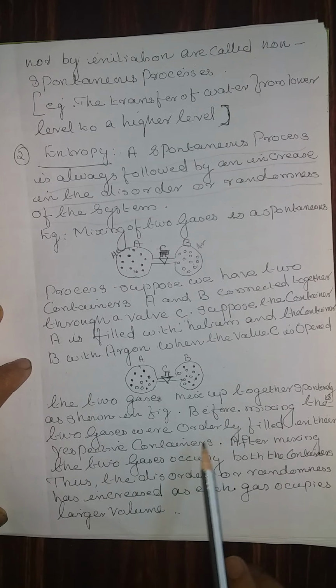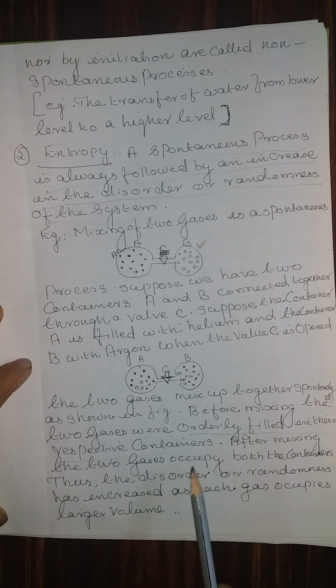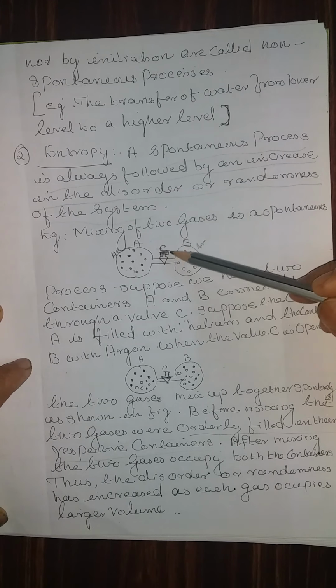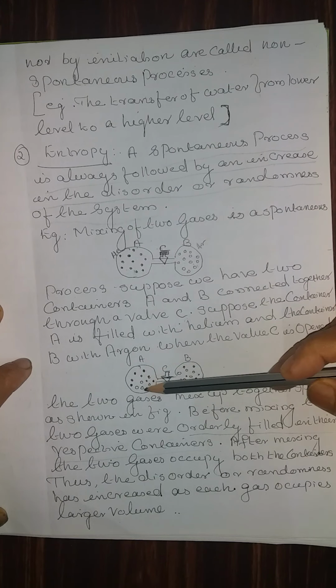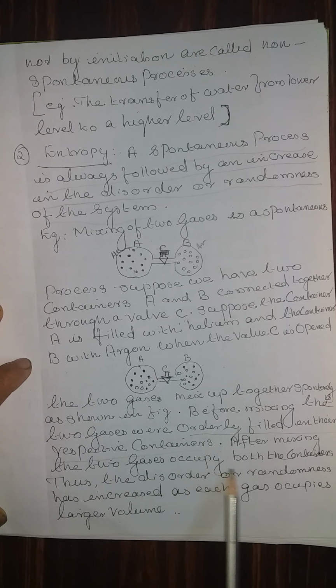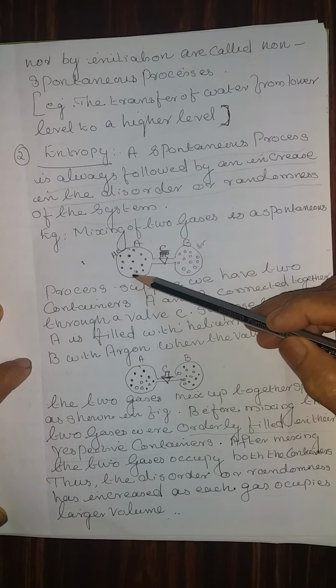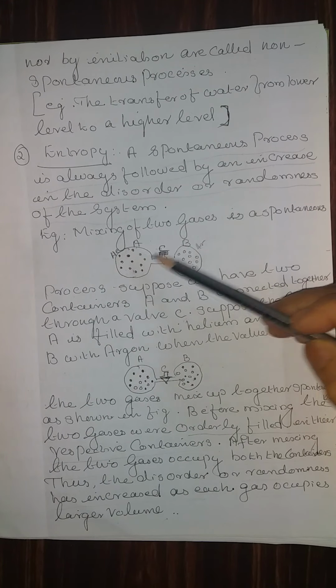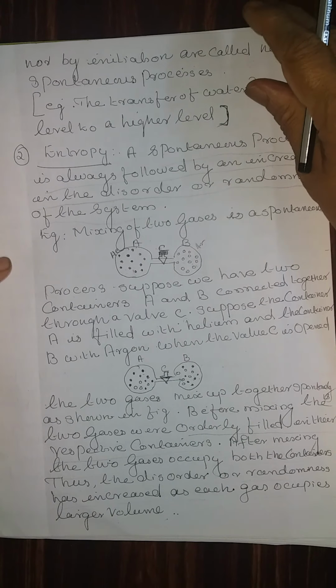Before mixing, the two gases were orderly filled in their respective containers. Before mixing, only helium here and only argon here, and there is an orderly arrangement. But when it is mixed, the order is lost and a disorder is created. This is called a disorder, a mixing up of helium and argon. After mixing, the two gases occupy both the containers. Thus, the disorder or randomness has increased as each gas can occupy a larger volume. First, helium can occupy only this much and argon can occupy only this much. Whereas when the tap C is open, this full space can be occupied by the helium and even argon. Therefore, the randomness or disorder is increased.